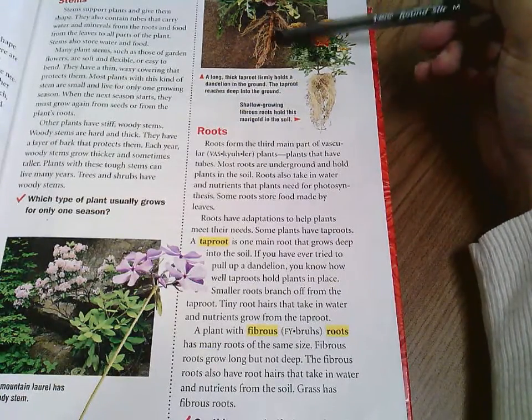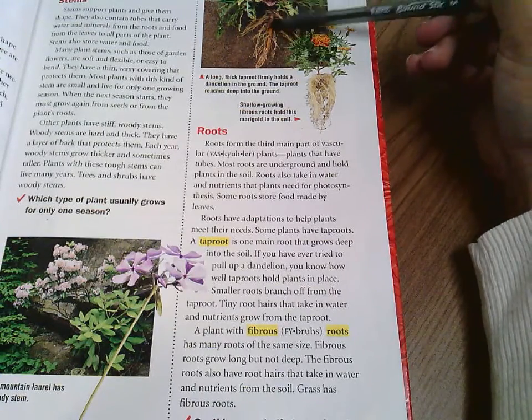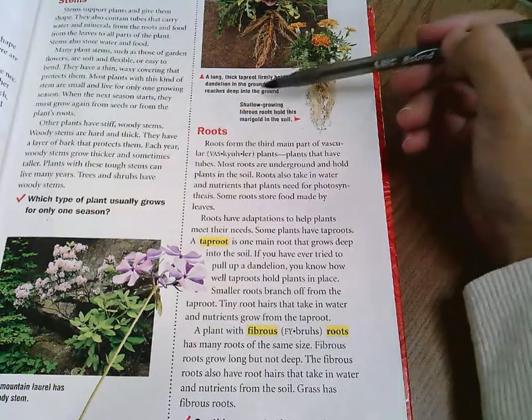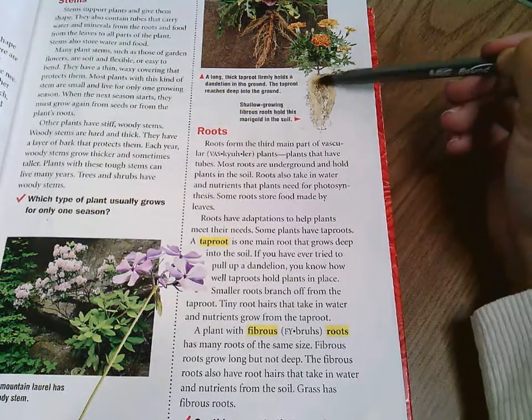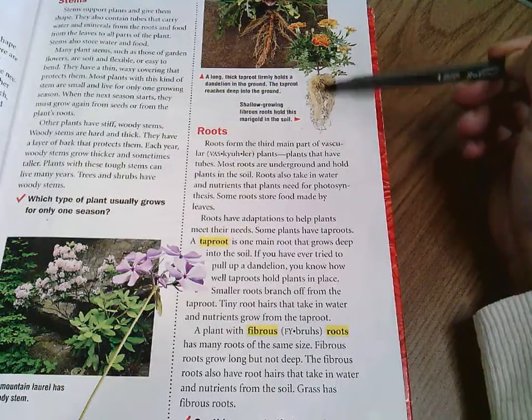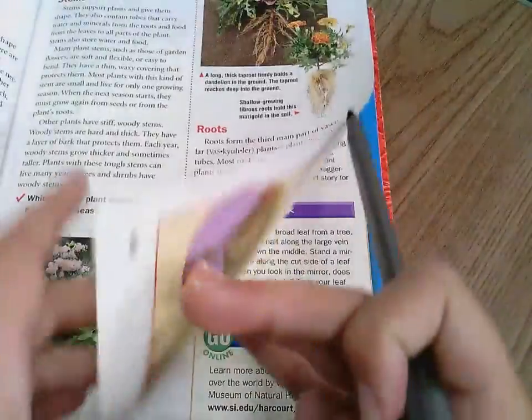So here's an example of a taproot right here. Look at that big major root and then all the other roots coming out from it. Shallow growing fibrous roots hold this marigold in the soil. You can see there's not one main root, just a bunch of smaller roots. Cool.